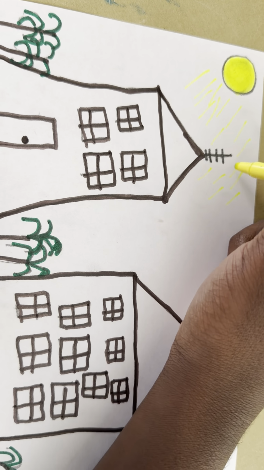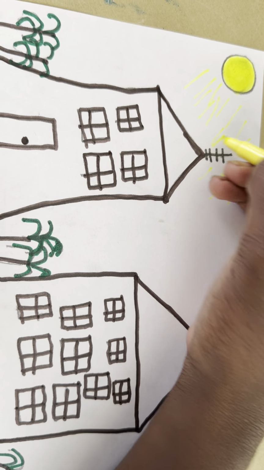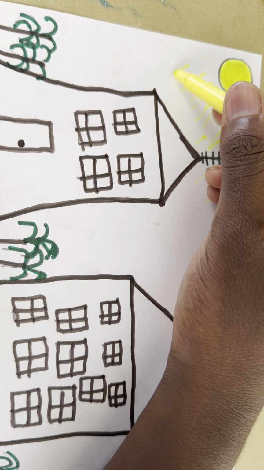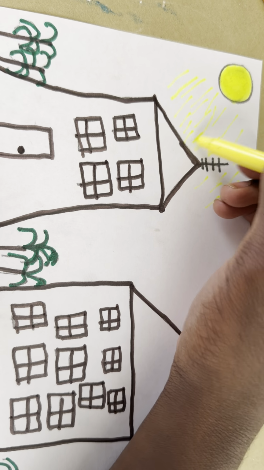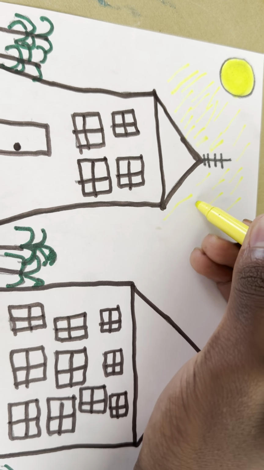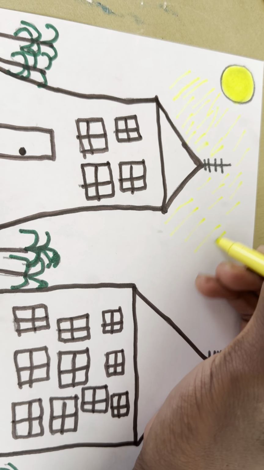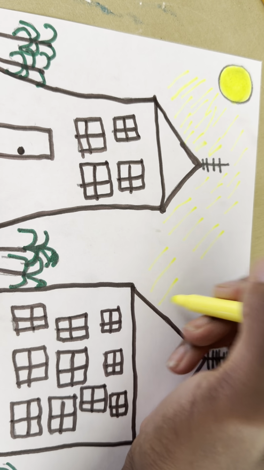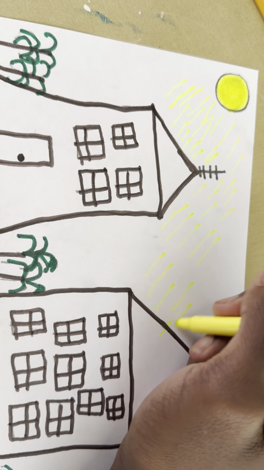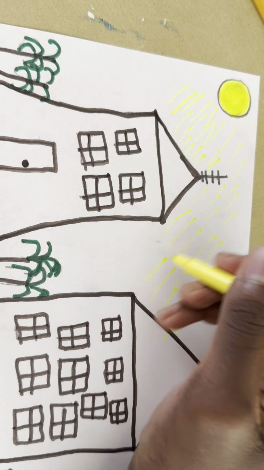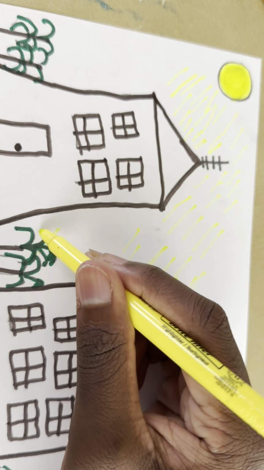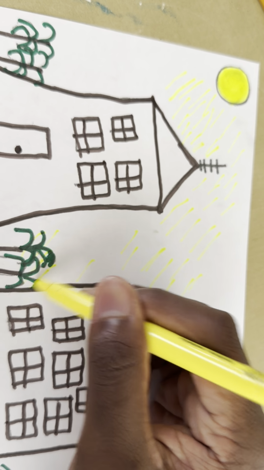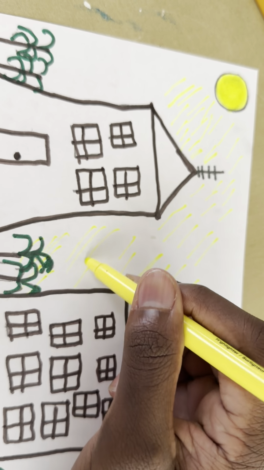And whenever extreme heat comes, these extreme amounts of heat from the sun start to touch the houses and can sometimes touch plants as well, and they can honestly get burnt, obviously.